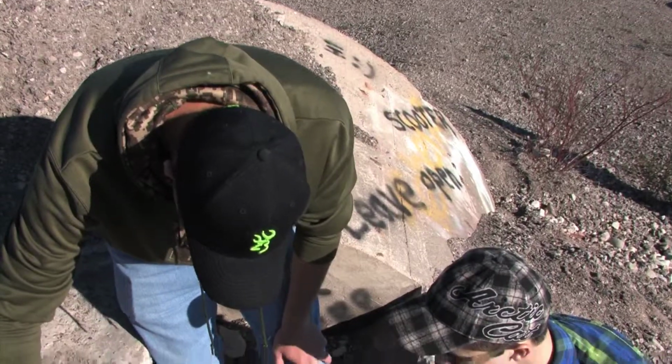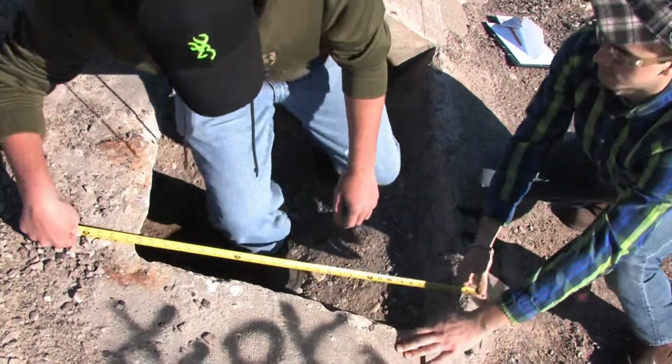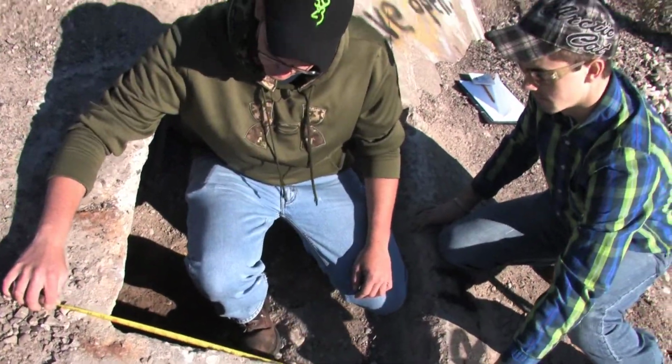The bat gate has to fit, so we had to take a lot of measurements with dimensions and angles to make the gate fit properly and open properly.